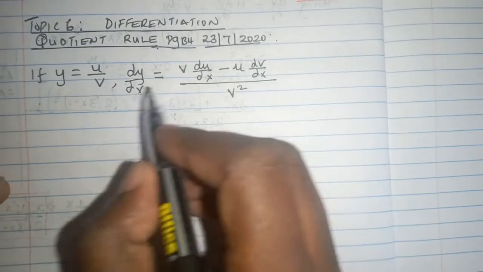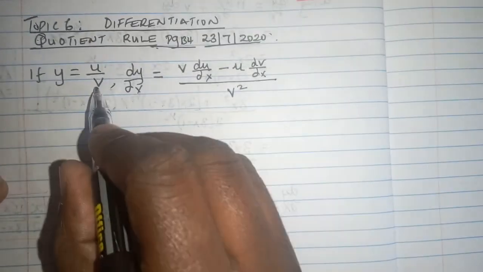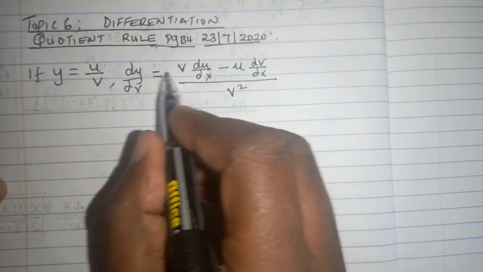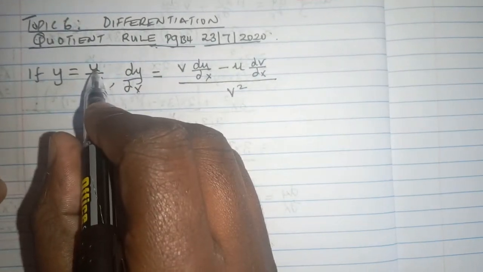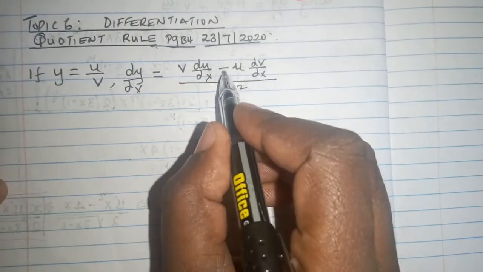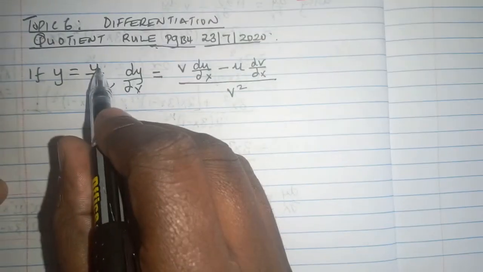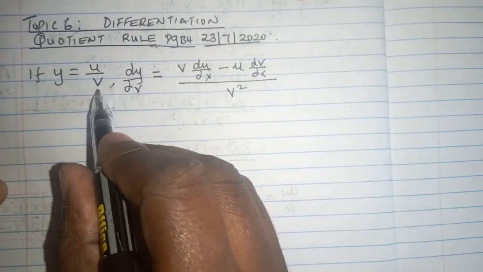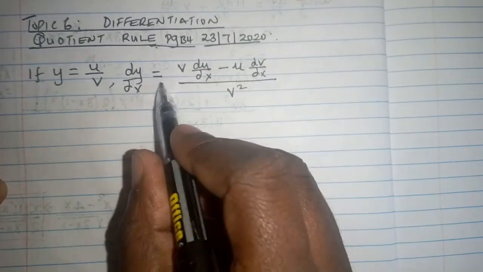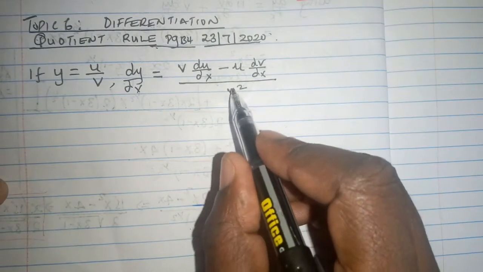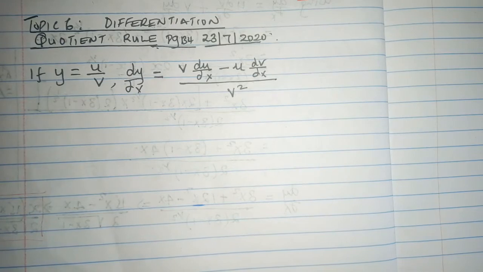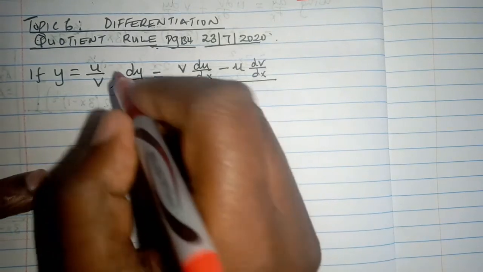dy/dx is given by the denominator v multiplied by the derivative of the numerator, du/dx, minus the numerator u multiplied by the derivative of the denominator, dv/dx, and everything over the square of the denominator. That is what we generally know as the quotient rule.